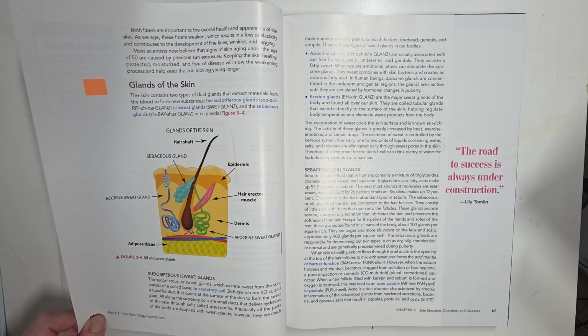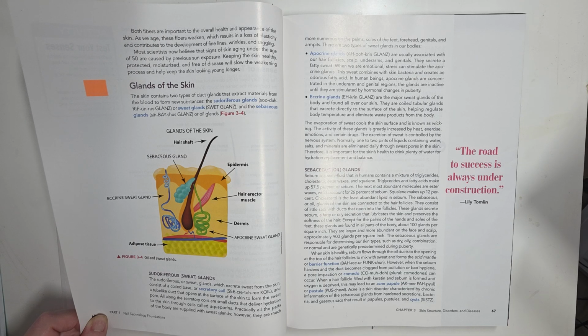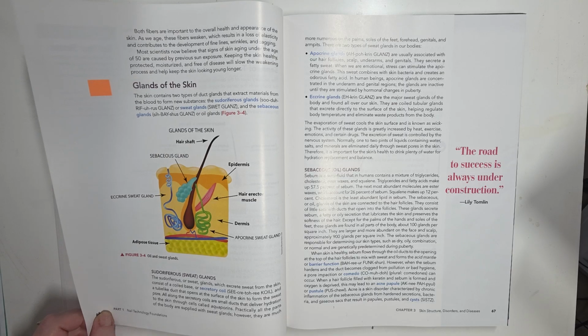As we age, these fibers weaken, which results in the loss of elasticity and contributes to the development of fine lines, wrinkles, and sagging. Most scientists now believe that signs of skin aging under the age of 50 are caused by previous sun exposure. Keeping the skin healthy, protected, moisturized, and free of disease will slow the weakening process and help keep the skin looking young longer.